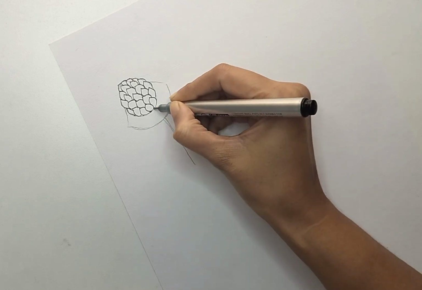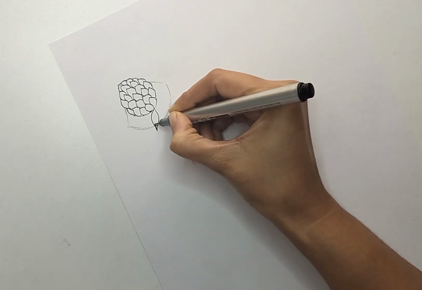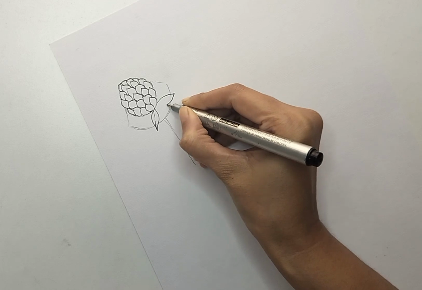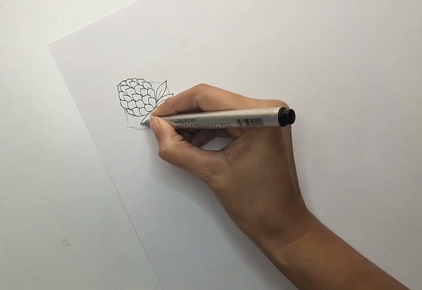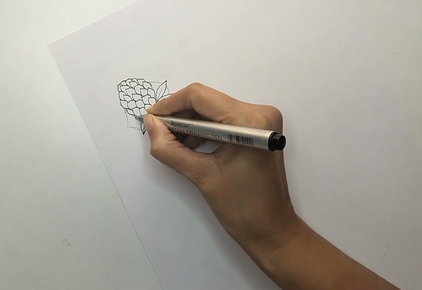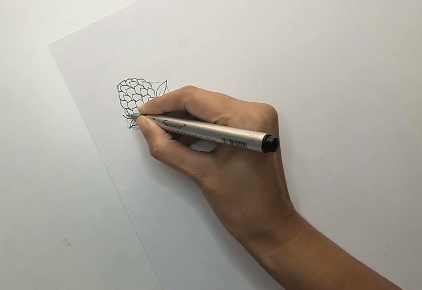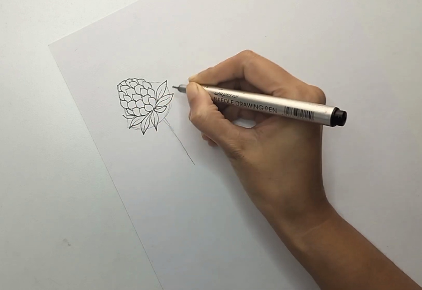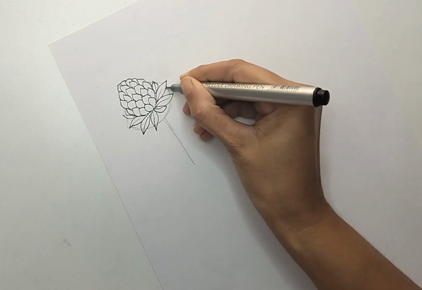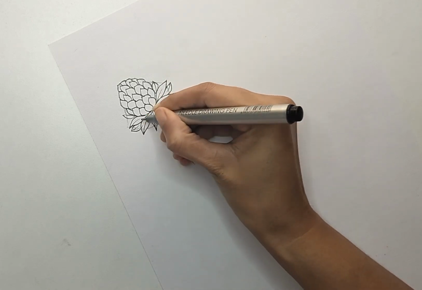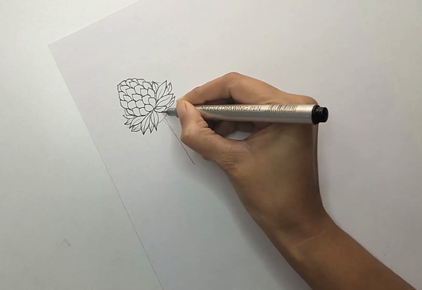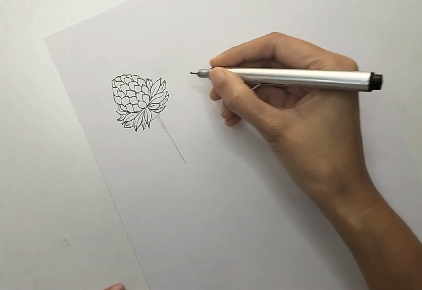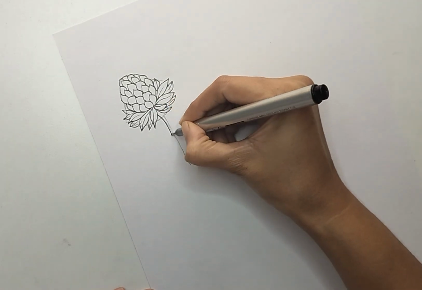Now in the bottom section you can create little longer petals, so I'm keeping petals longer and pointed. In the oval shape we have smaller petals, and these petals are towards the outward direction. So in the oval shape all the petals are towards inside, in the lower portion all the petals are towards outside, and then you can create in-between petals to make it bushier. So we are done with this particular flower.